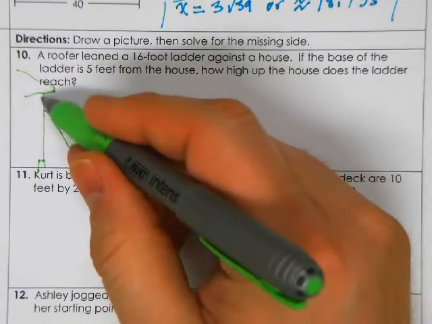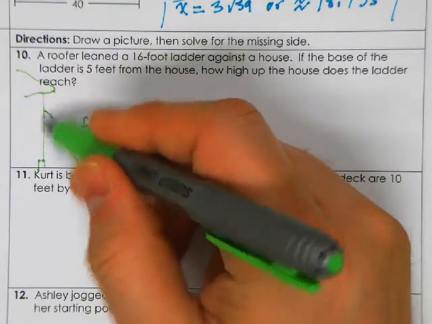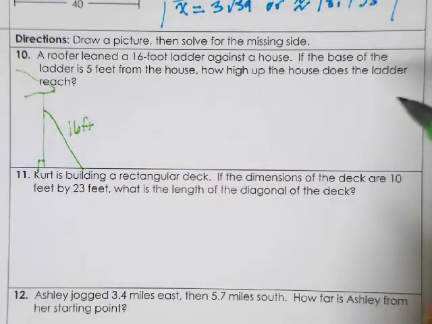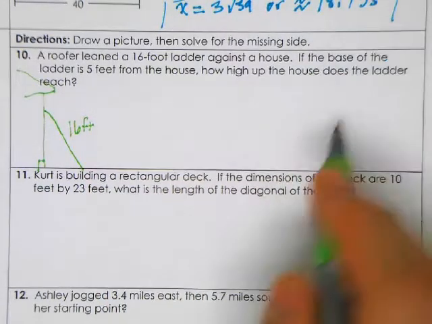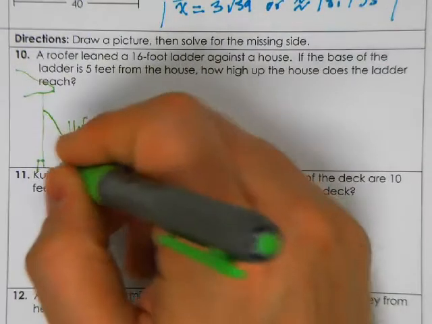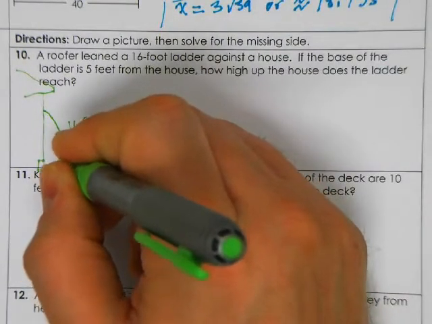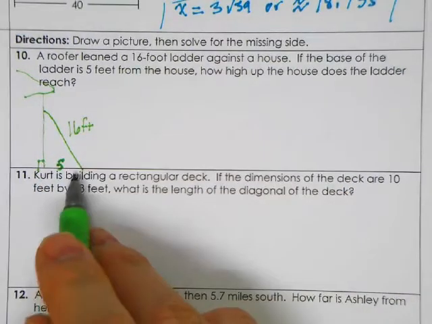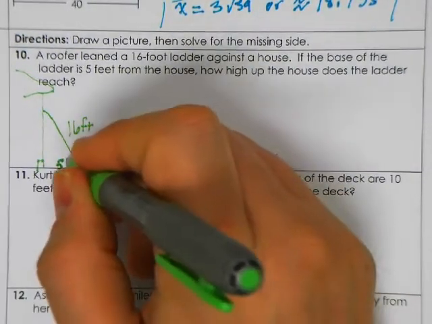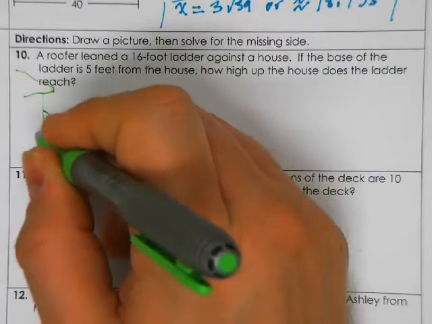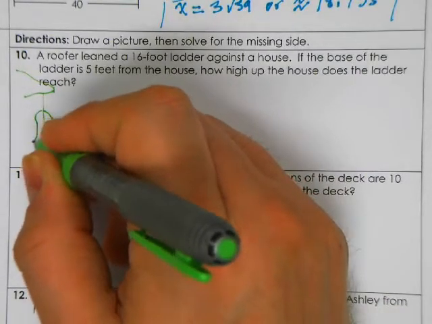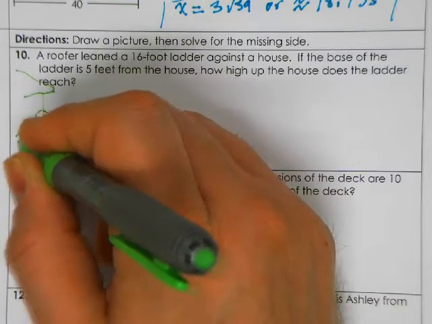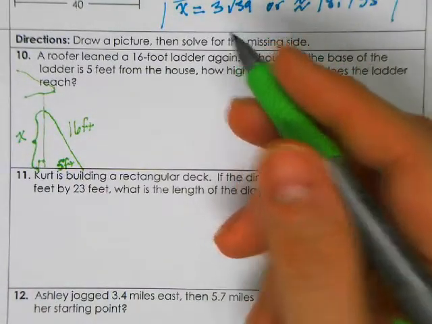And we're presuming that the side of the house is perpendicular to the ground, so that's where we're getting the right triangle from. And it says that the base of the ladder is 5 feet from the house. So the base of the ladder would be the part that's on the ground. So 5 feet here. And we're being asked to find out how far up the side of the house it goes. So we can call this side X, or height, or whatever you want to call it.